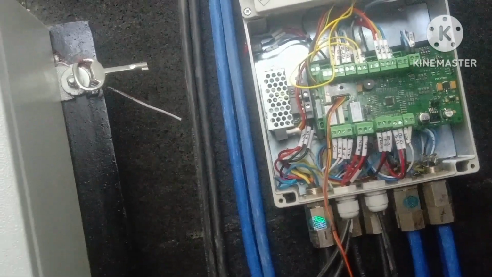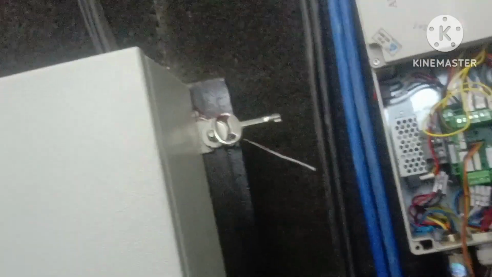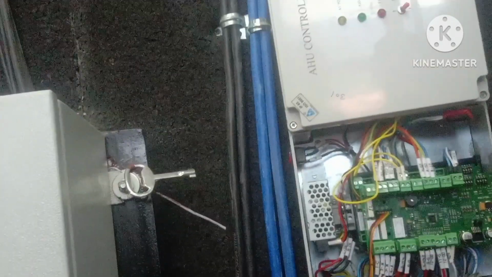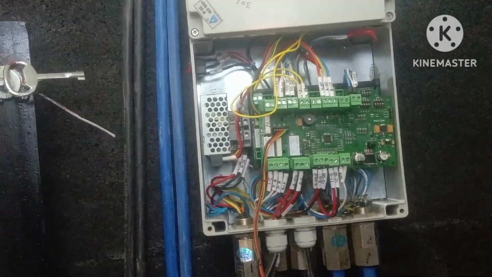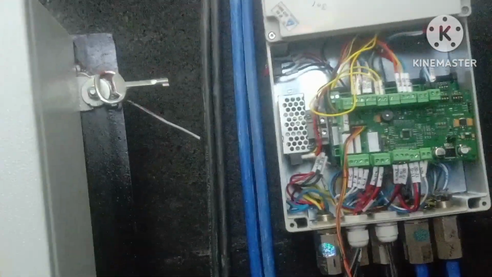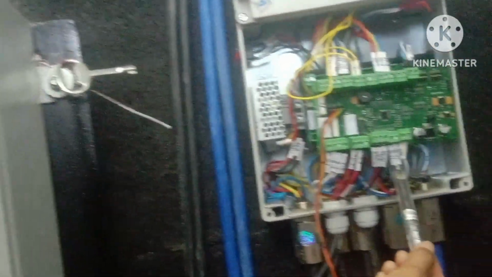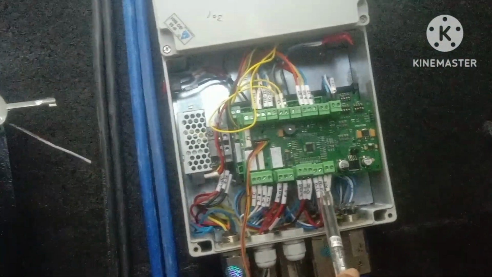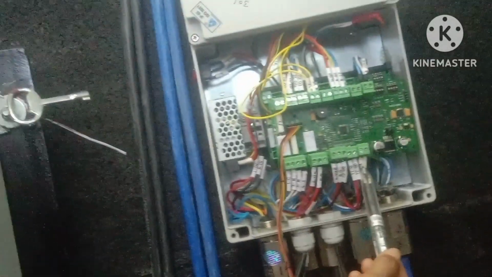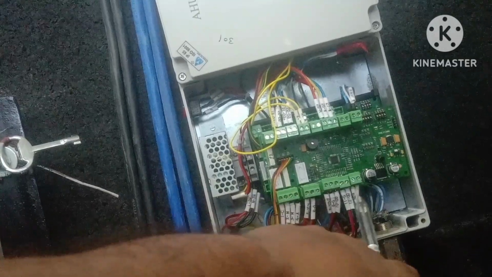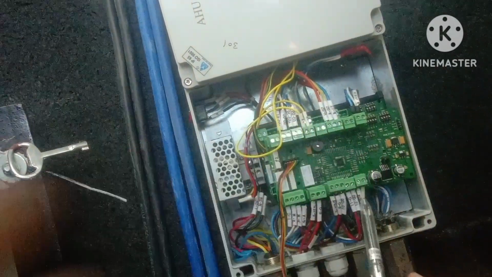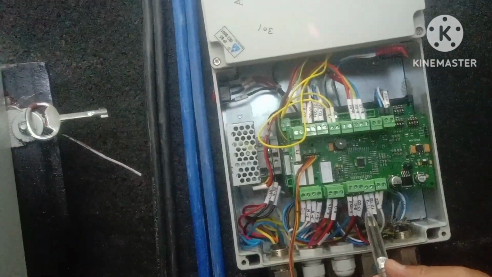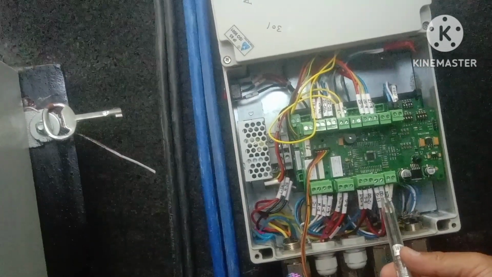So the last 3 and 4 wires, 11G and 11GO. From here 24 volt is coming, which will be going to the actuator. If the 24 volt AC is not coming here, then there will be no power supply to the actuator, and the actuator will not operate.